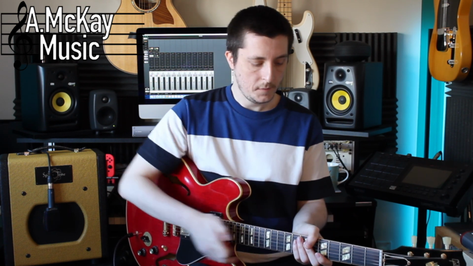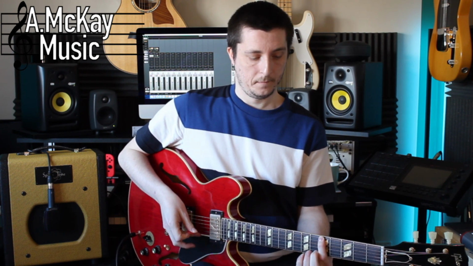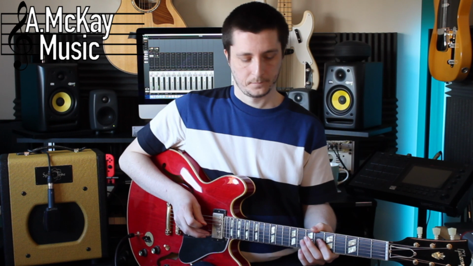For example, the 5th fret of the E string sounds this A, which is also the same as the open A string or 5th string. So the system that we use to get around this is called the CAGED system, where we take each open shape from C, A, G, E and D, and we can move those shapes around the fretboard.